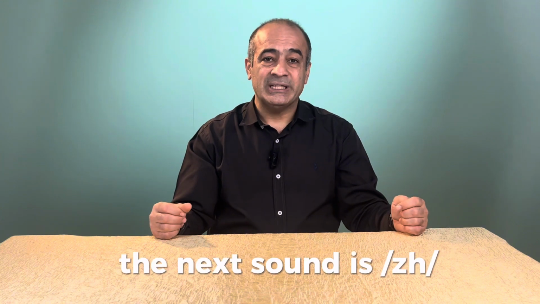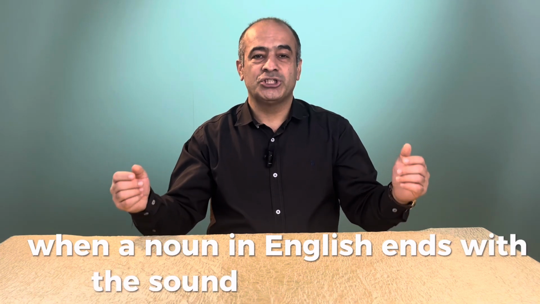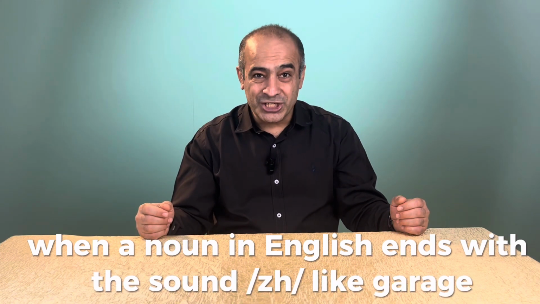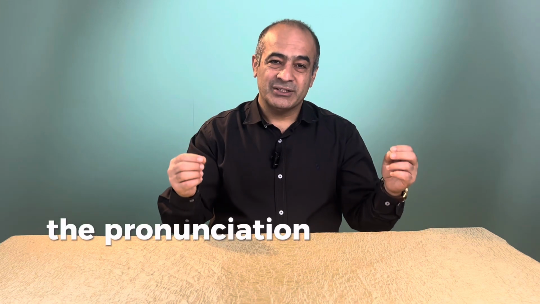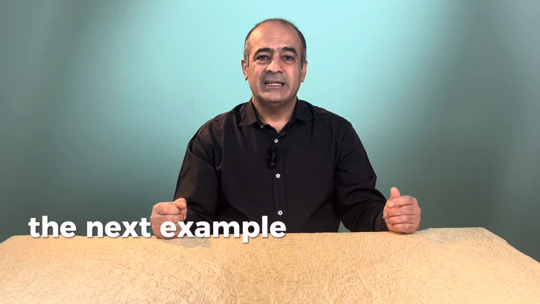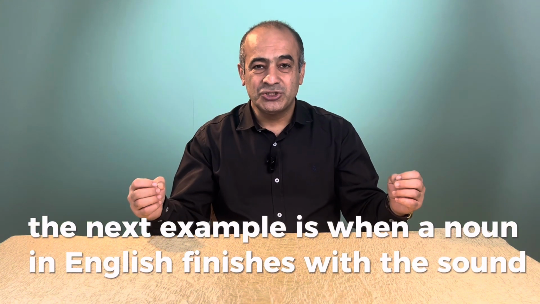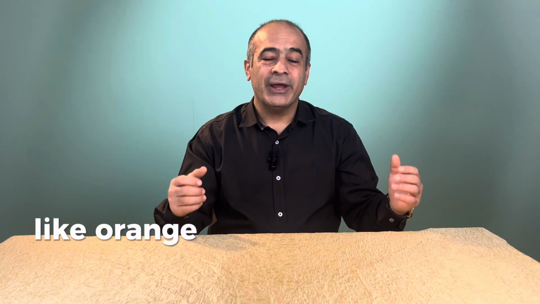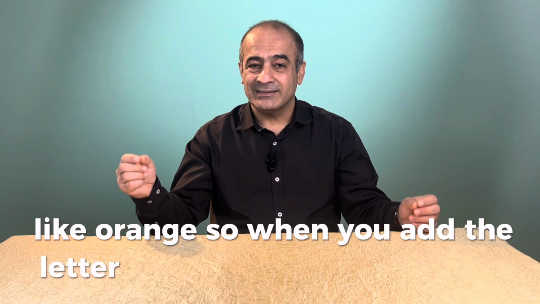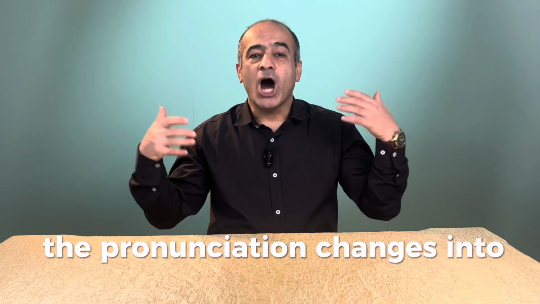The next sound is zh. When a noun in English ends with the sound zh, like garage, the pronunciation of the plural form changes into "iz", like garages. The next example is when a noun in English finishes with the sound j, like orange. So when you add the letter S to the end of the word orange, the pronunciation changes into oranges.